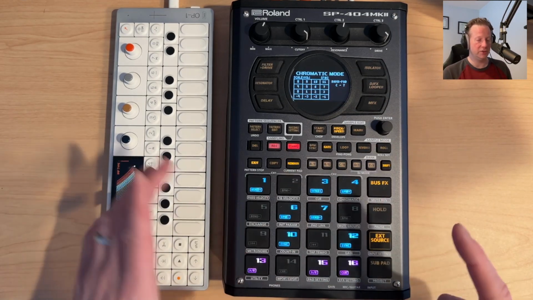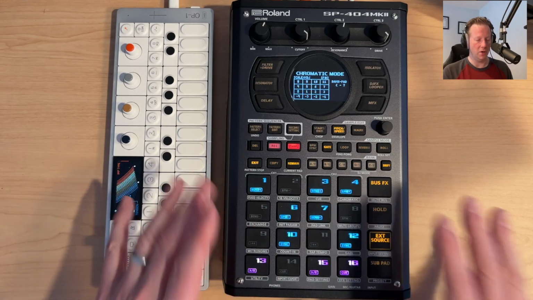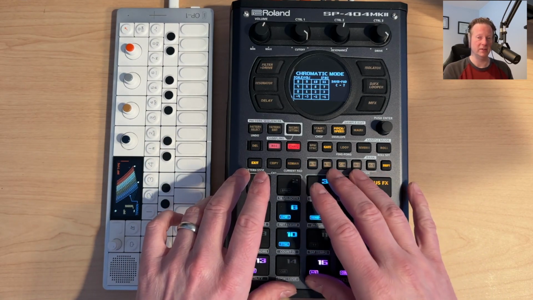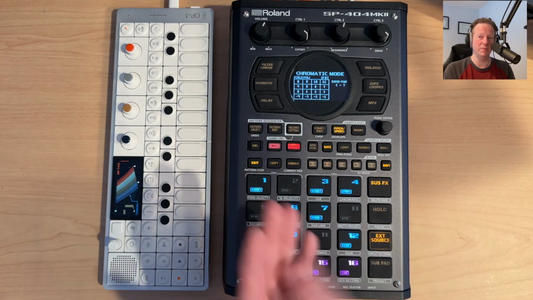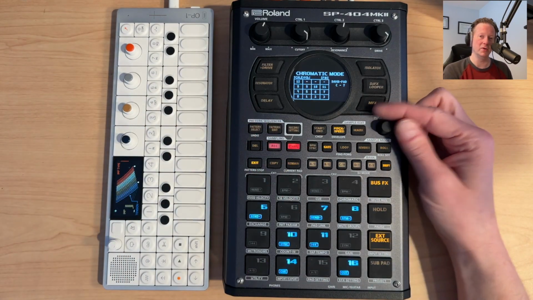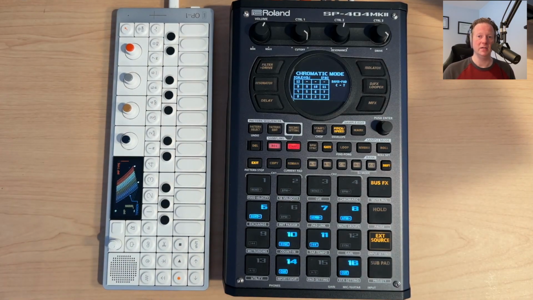So again, as long as the initial note that you've recorded is a C note, or you know that it's a single C note, or you pitch it and then resample it to make sure it's C, you can then use the chromatic mode to work in whatever key and scale that you'd like and go to town.